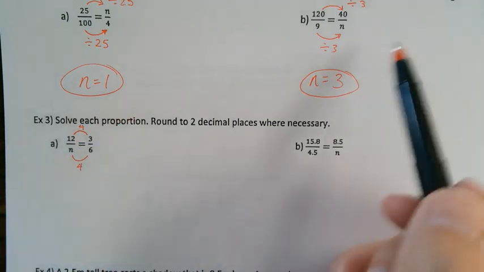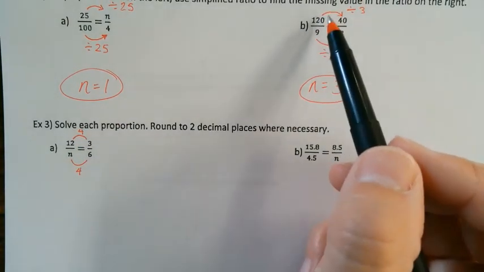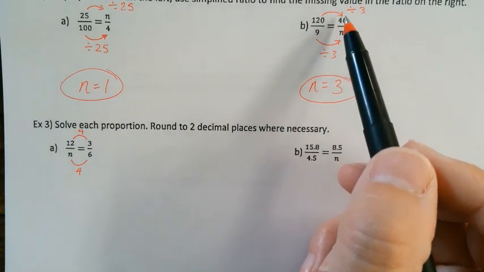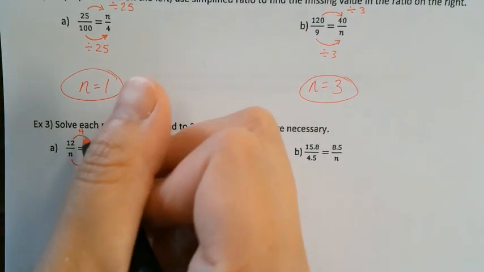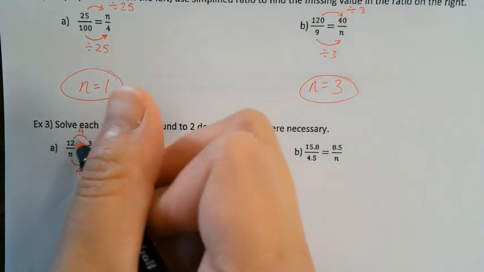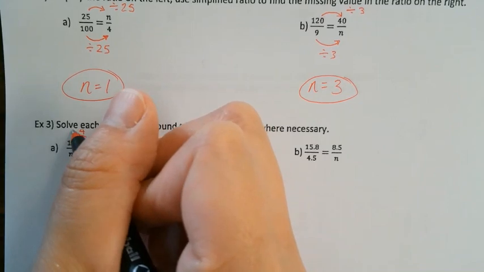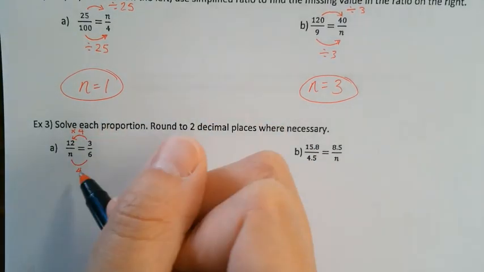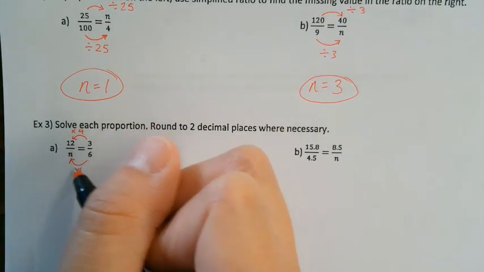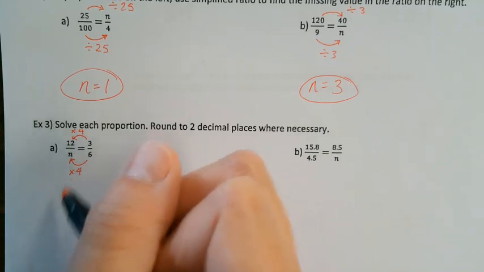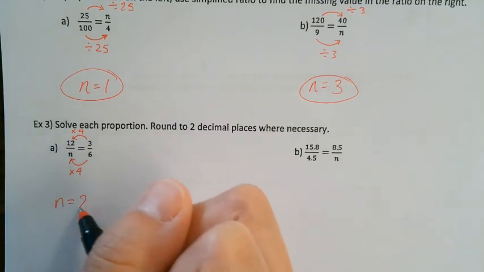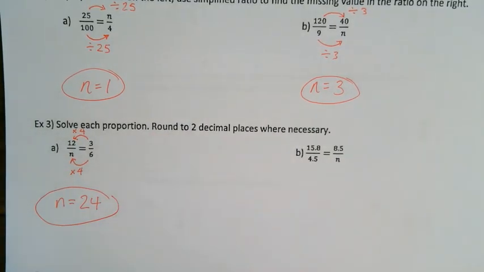So I could go from the bigger number to the smaller number by dividing. Similarly, I can go from the smaller number to the bigger number by multiplying. So if I do 6 times 4, I will get that n is 24. Right? So I could either multiply or divide.